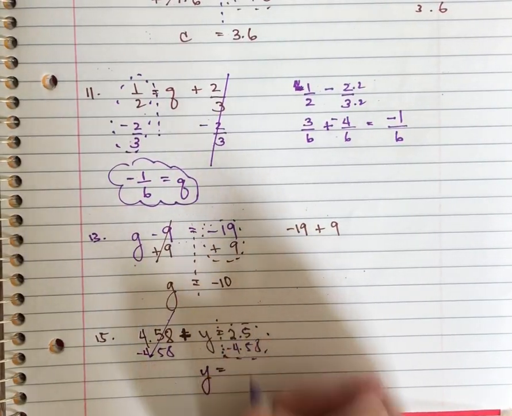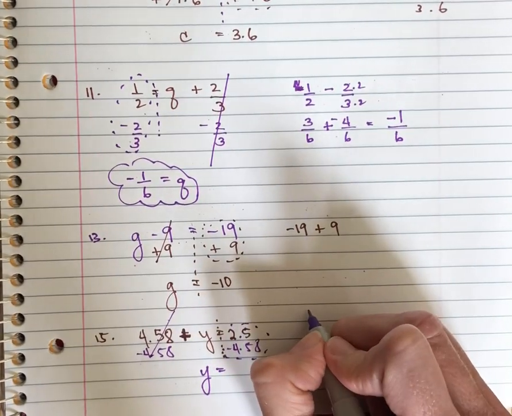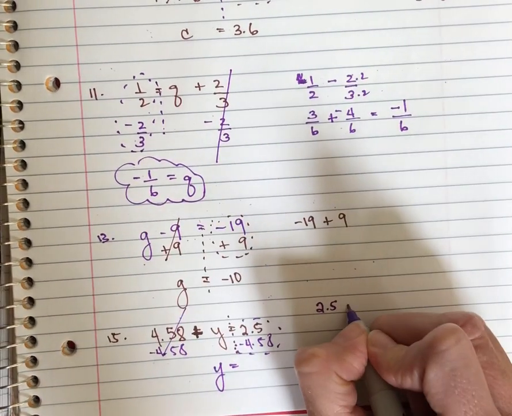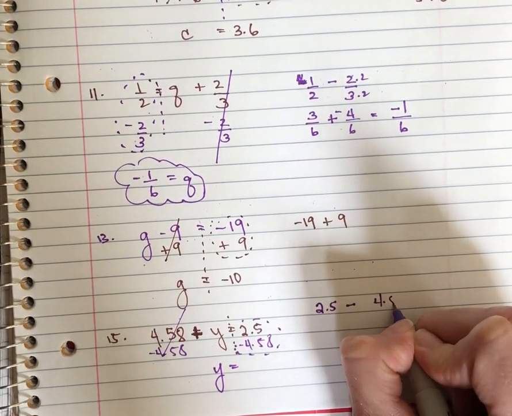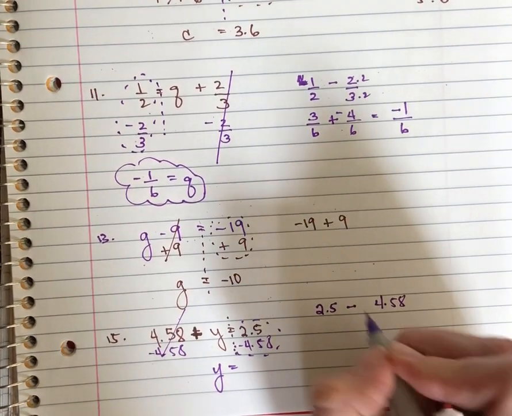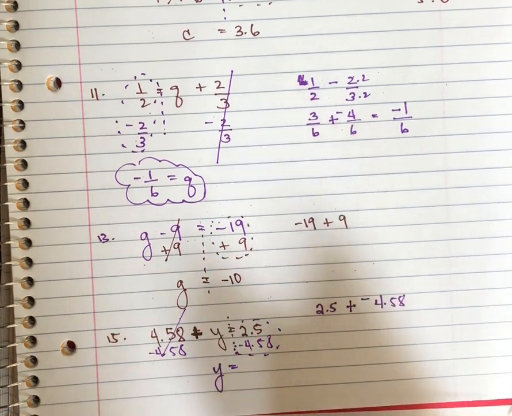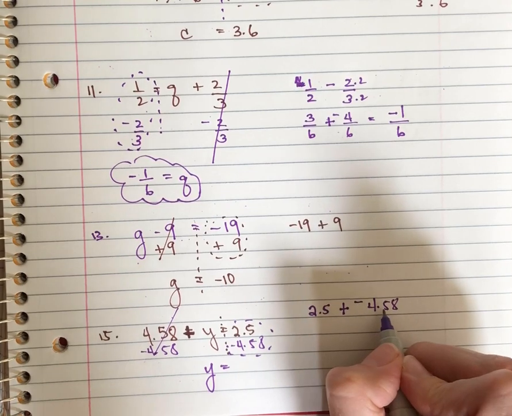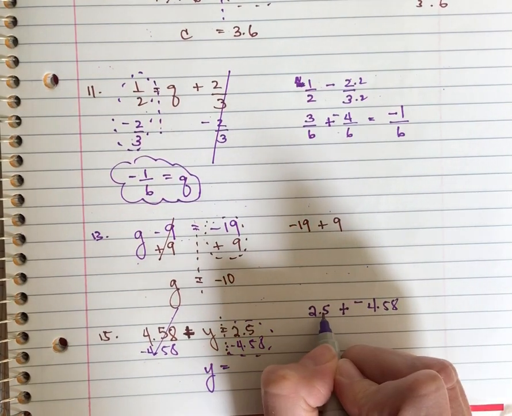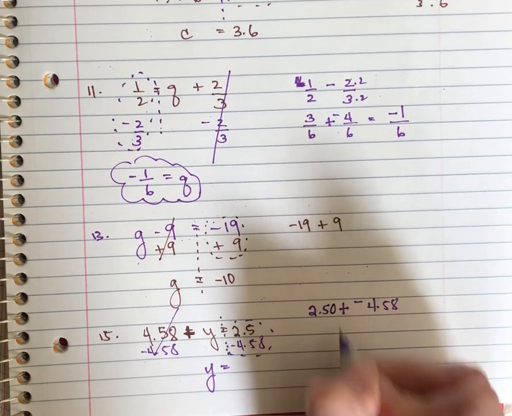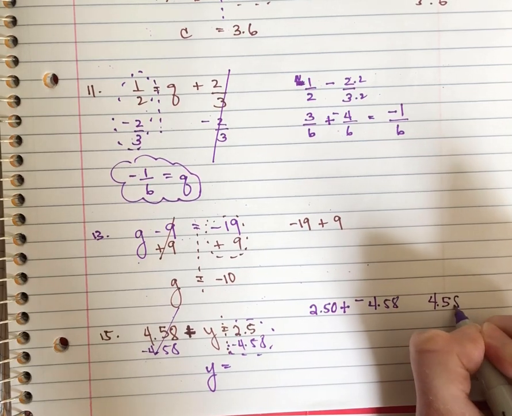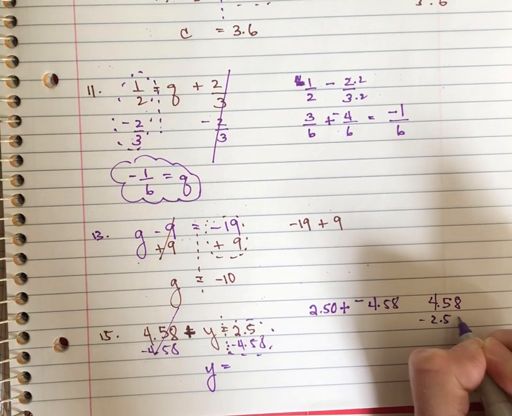And then again, be very careful over here on the right-hand side. I would write it vertically. So 2.5 was what came first, and I'm subtracting 4 and 58 hundredths. Okay, so we're actually going to add the opposite, and maybe you want to think of this in terms of money. I owe $4.58. I only have $2.50. You can put a 0 here for a placeholder if you want. So we need to subtract these two decimals to figure out what I still owe.